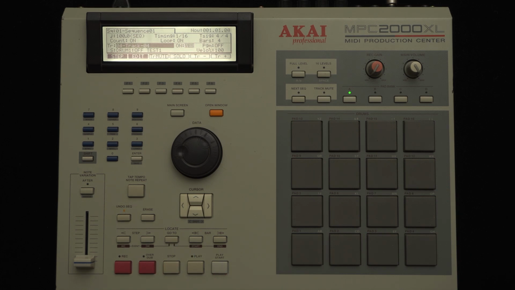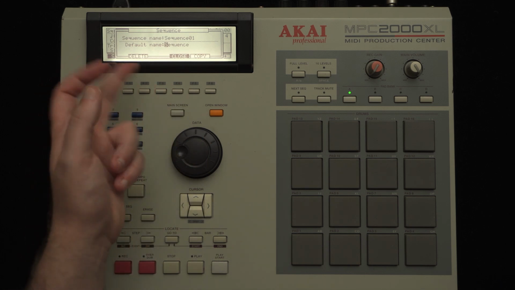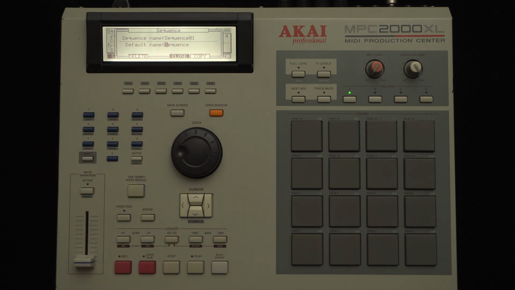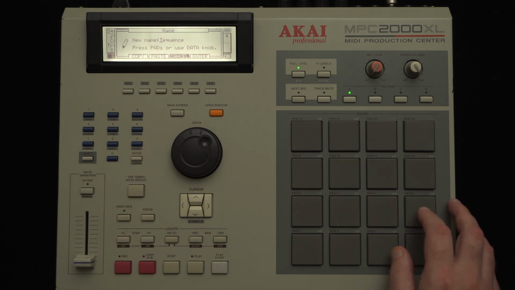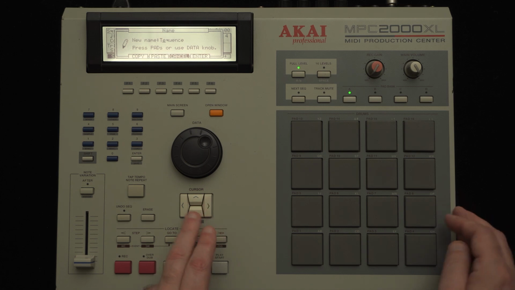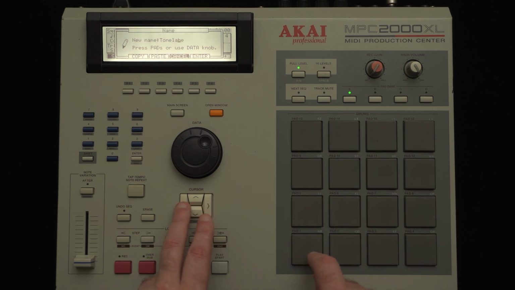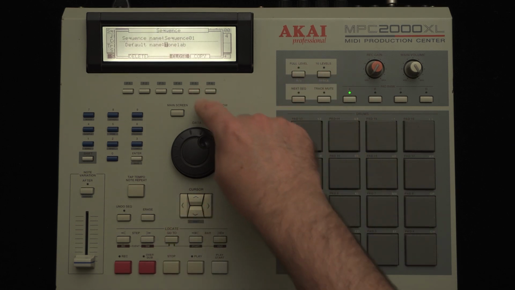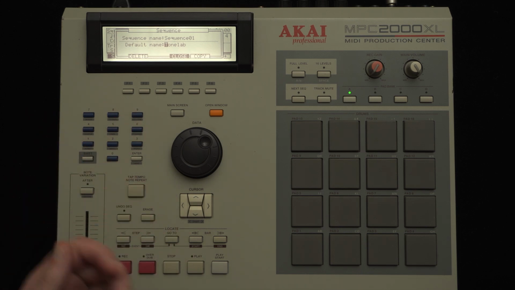Alright, that's good enough. So now before I trash these parts, I'll quickly make a copy of this sequence. Cursor up to the sequence field, hit open window, and we can see copy, but there's also this other function here labeled default. And this allows you to customize the names of new sequences. For example, changing this to ToneLab, I could just use the data wheel and then the letters. Now every new sequence I create will bear the name ToneLab rather than just a boring old sequence.